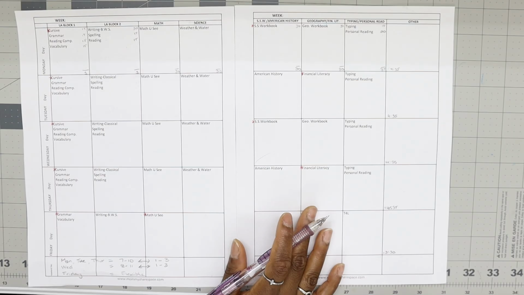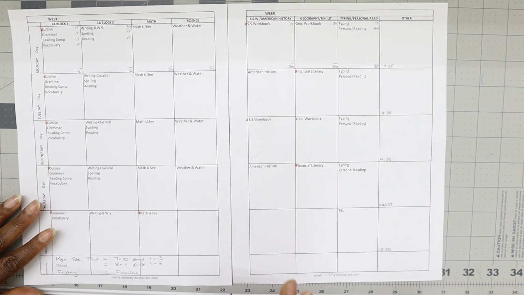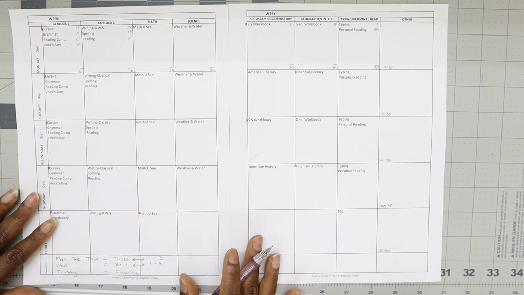All right, so I'll change the angle so that we can go through that. All right, so this is what our schedule looked like at the beginning of the school term.